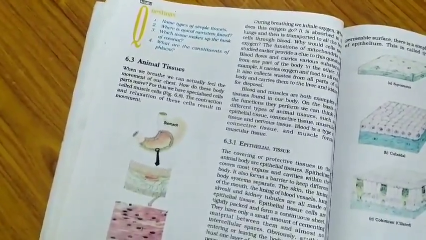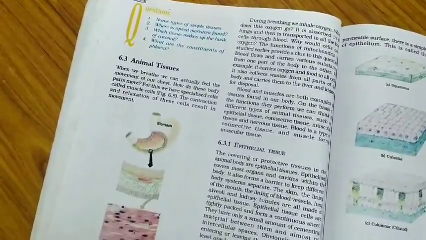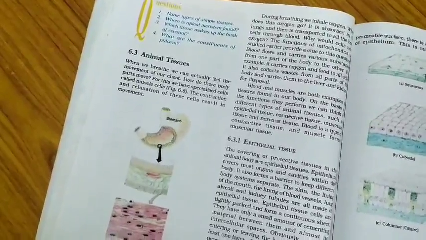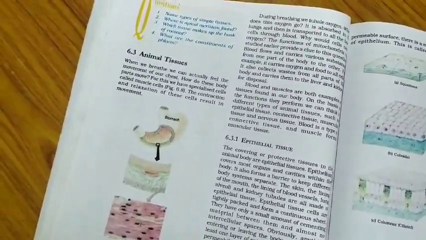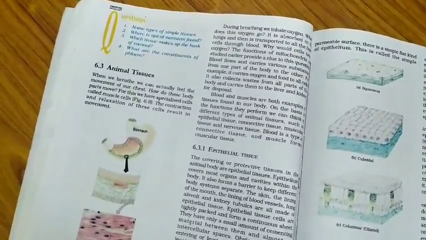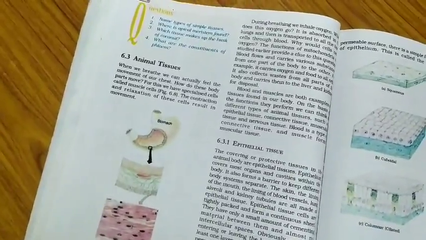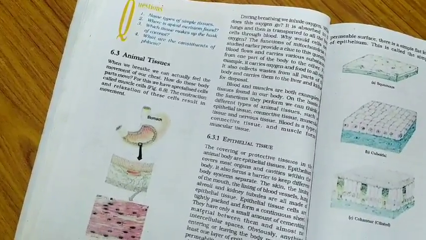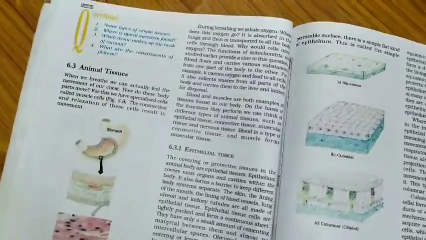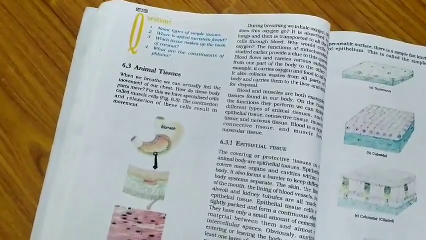Where does this oxygen go? It goes to the lungs and is then transported to all the body cells through blood. A question arises: why would cells need oxygen? The function of mitochondria that we studied earlier provides a clue. Blood flows and carries various substances from one part of the body to another.